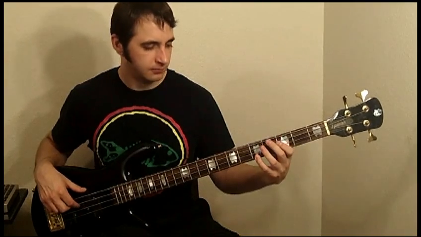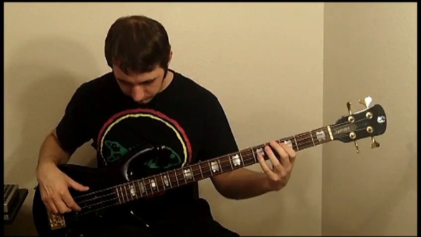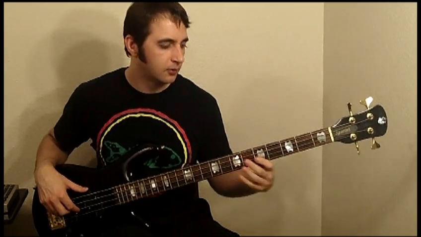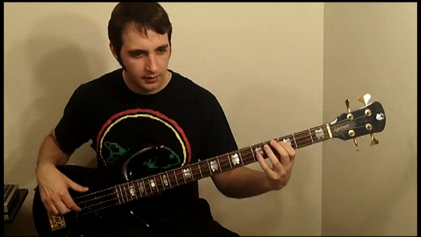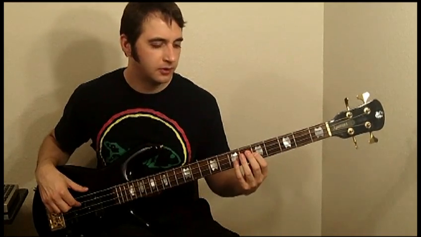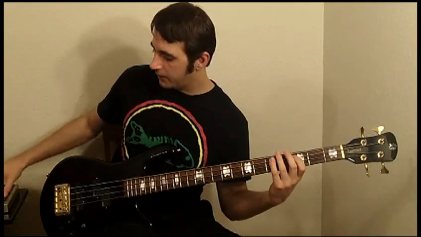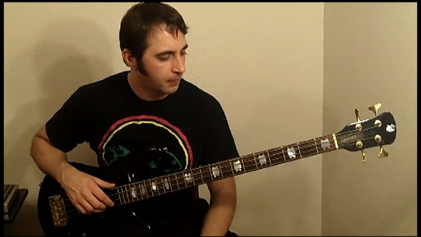Back to the 1 chord, C. Up to the 5 chord. Down to the 4 chord. 1 chord. Ending with the 5 chord, which is G. And then the form starts repeating right there. So that was going around the 12 bars.